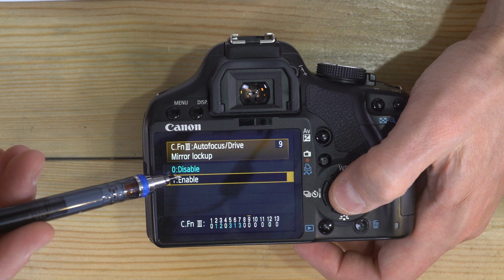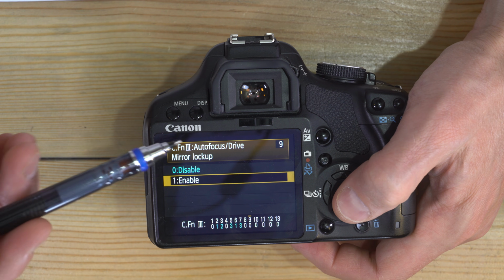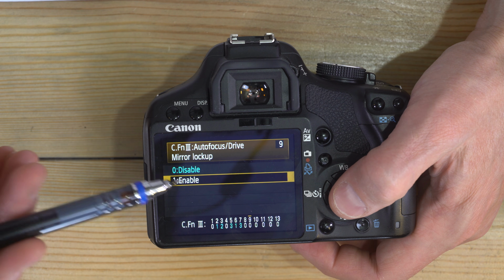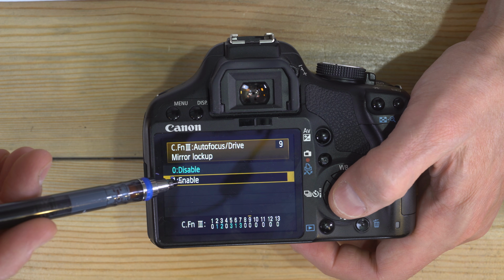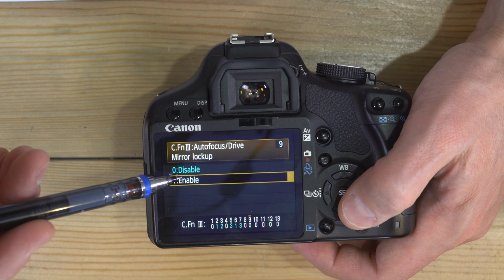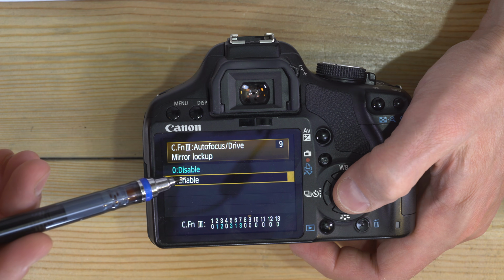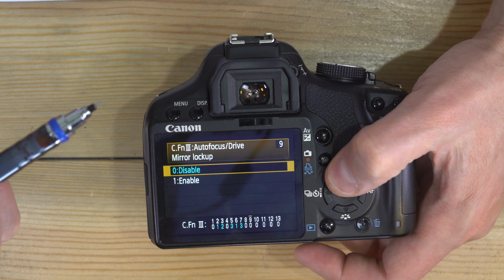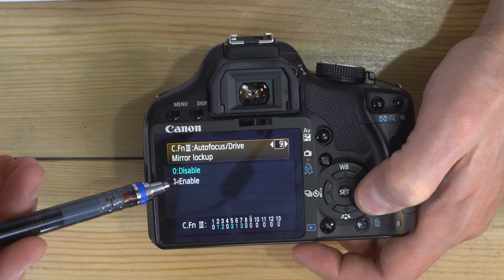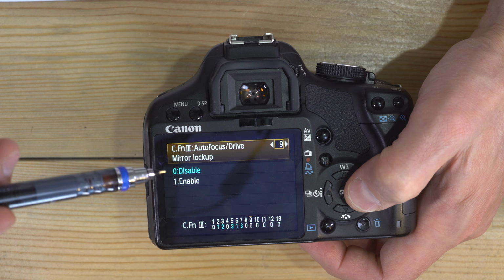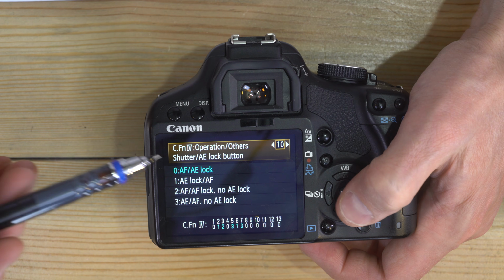This is good to enable if you're going to do something like star trails, microscopy, or macro work, something where you don't want to have any shutter shake at all, because enabling this will disable any sort of shutter shake from the mirror slap. But for normal shooting, you just want to have this on disable, because having to hit the shutter button twice to take every photo is a little annoying.